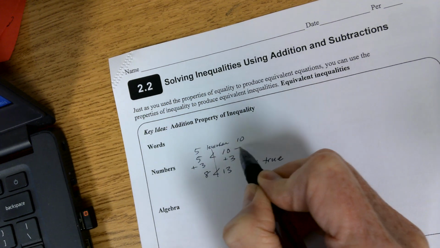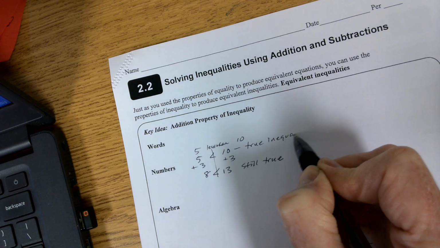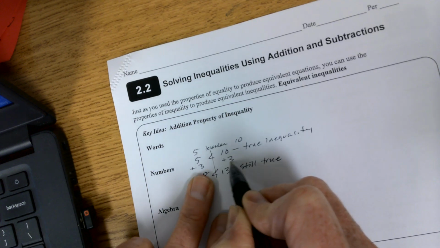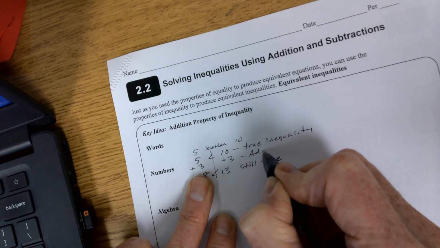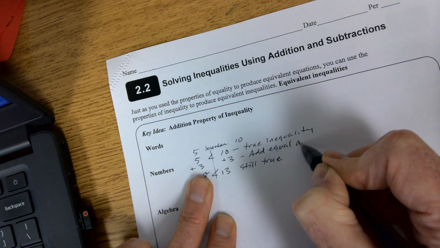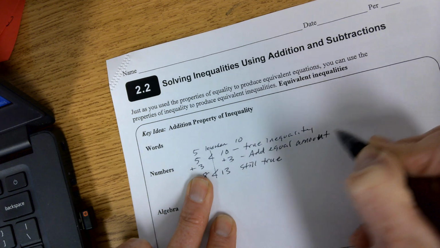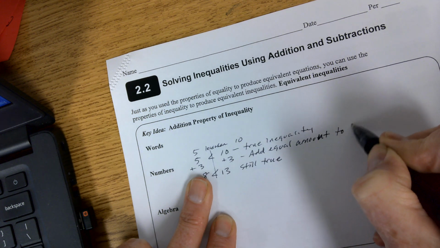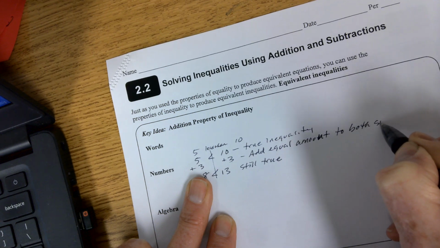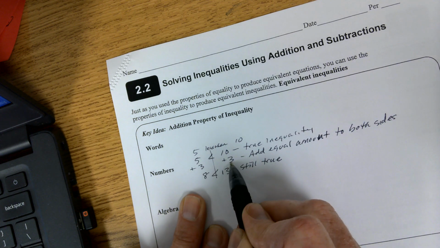If I have a true statement, a true inequality, I add equal amounts to both sides. I added it to one side of the inequality and to the other.